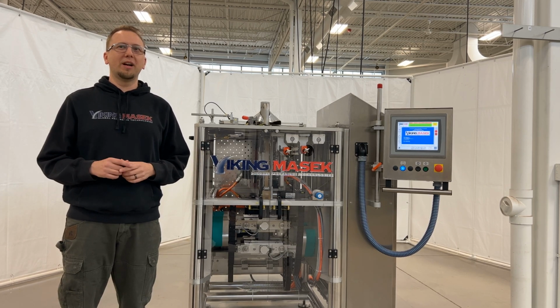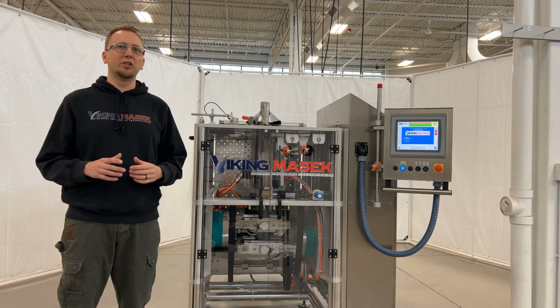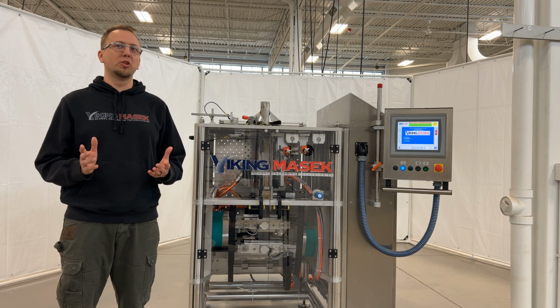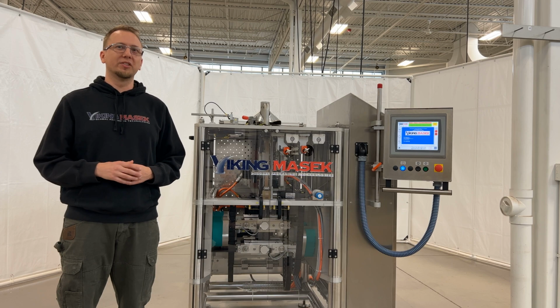Today I'm going to talk about your machine's control console features. The following is a quick overview of the control console's human-machine interface and push buttons.